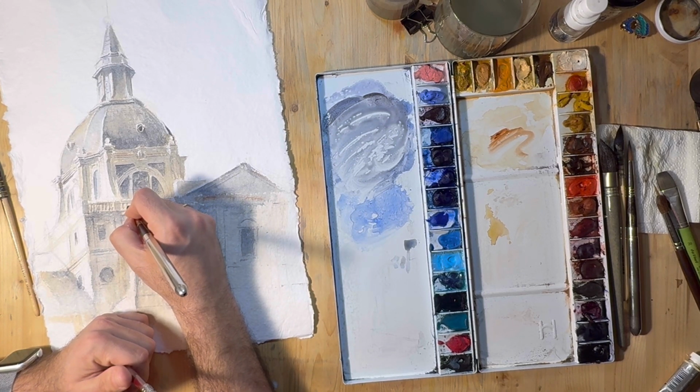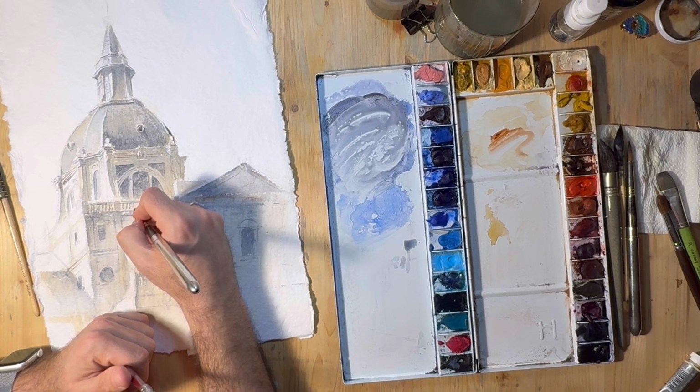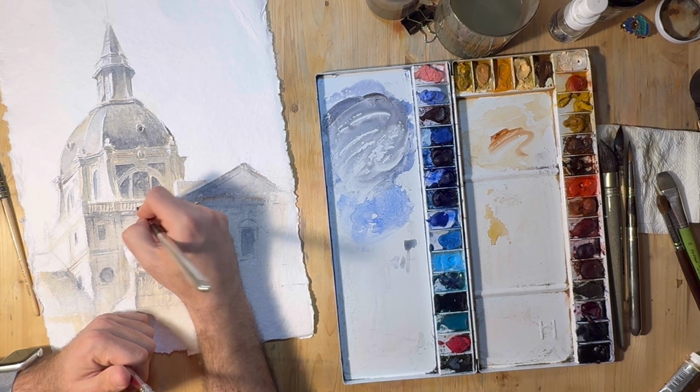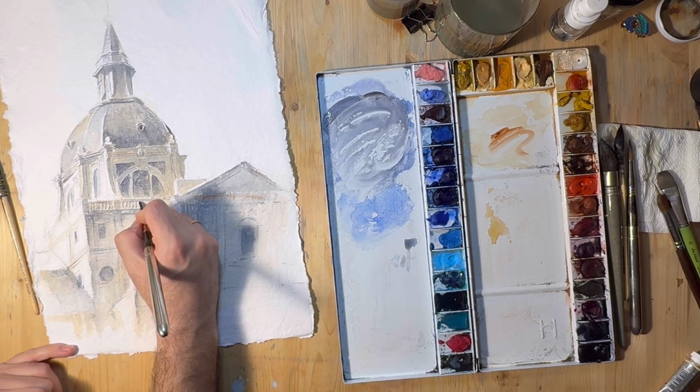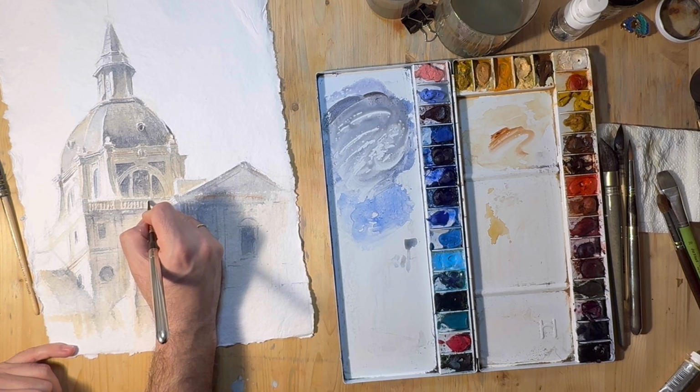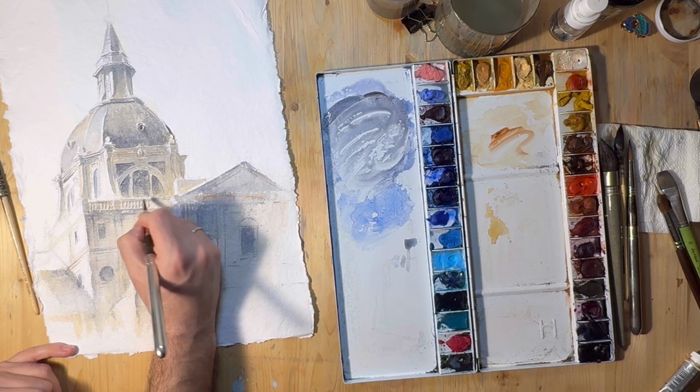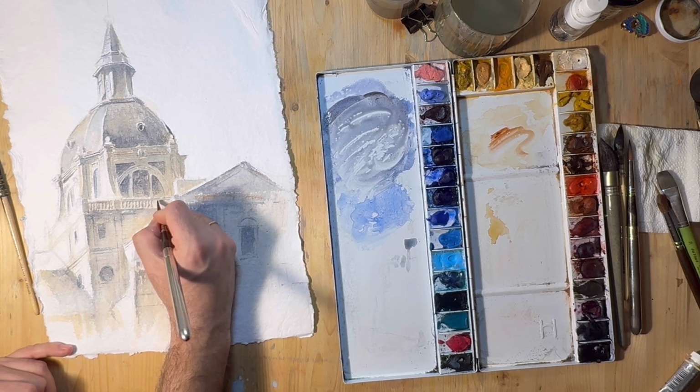So basically, the most important thing when doing a watercolor is to have a strategy. And if you follow that strategy, which is going from light to dark, and being mindful of preserving some white paper here and there and not painting all over everything, you will be successful.